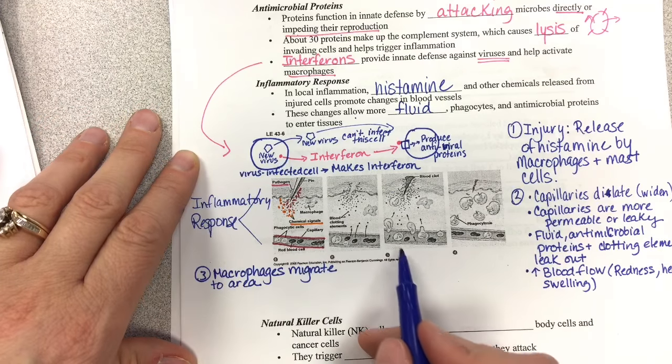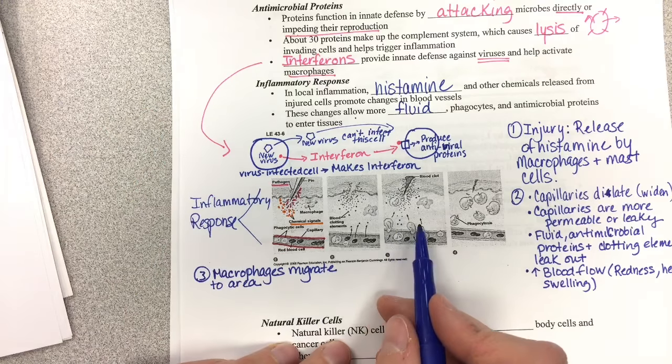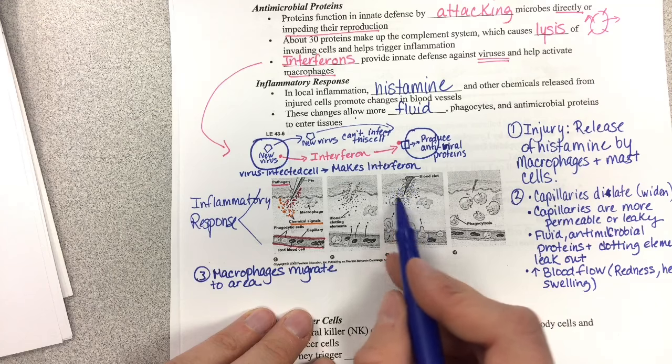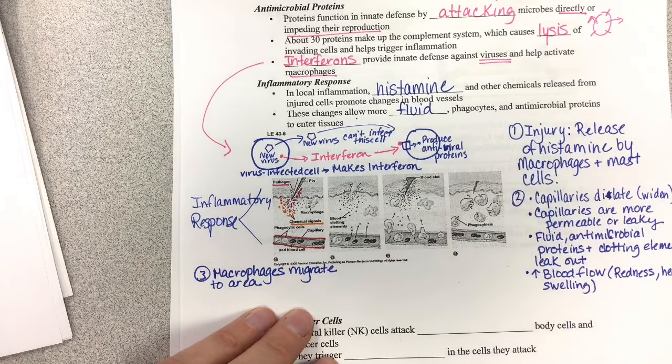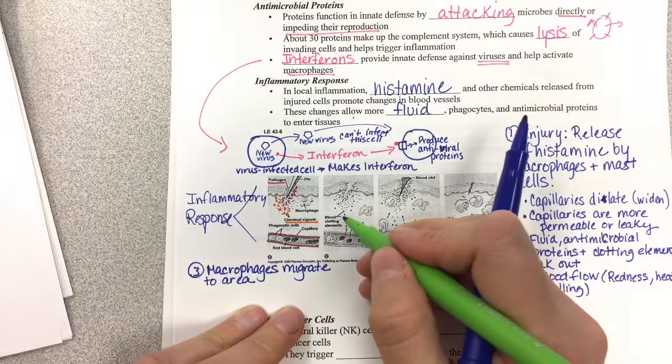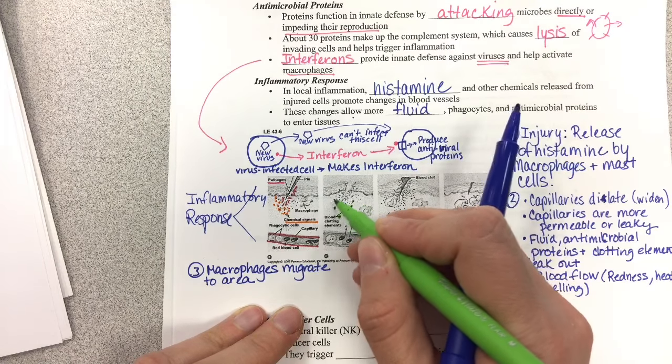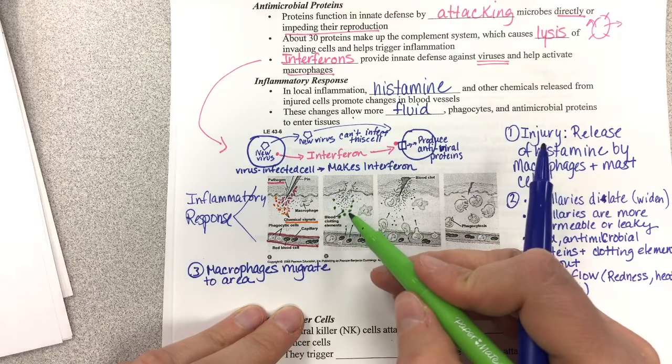All right, and so that's what we see here. So more macrophages migrate to the area, and what are they going to do? Remember, they engulf the particles. Do want to point out the blood clotting elements here. So if we see over here, the blood clotting elements started to, that's these guys here, come to the area.